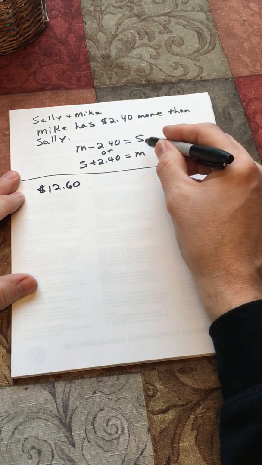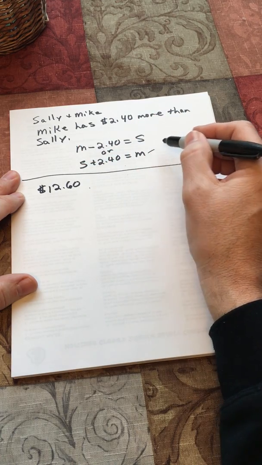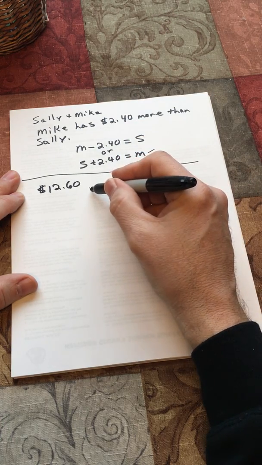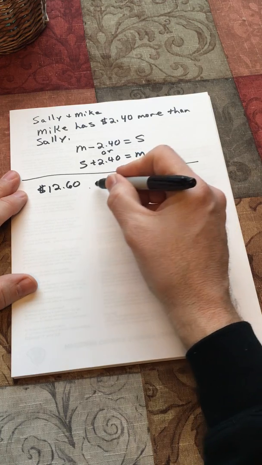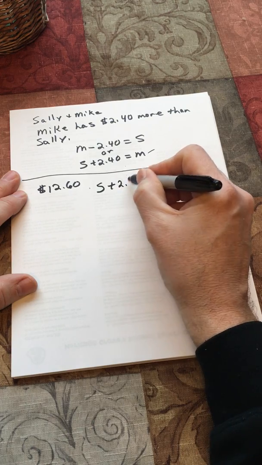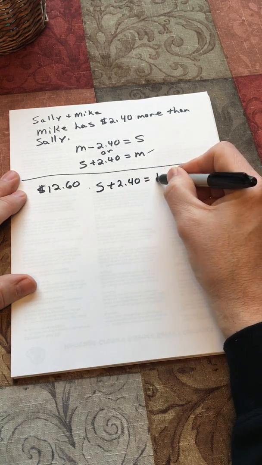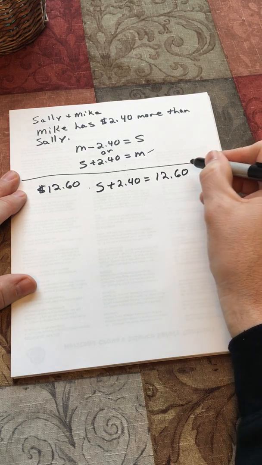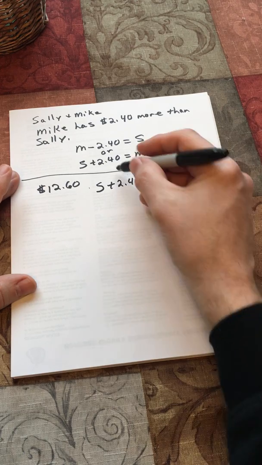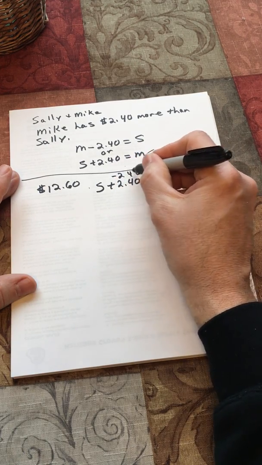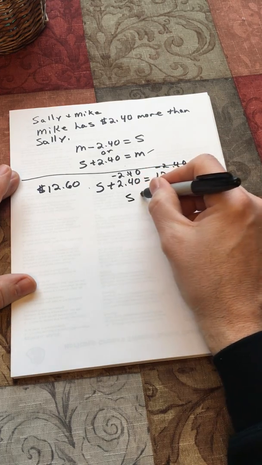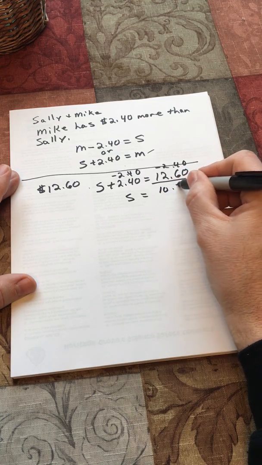Okay. All right. Well, which one of these do we want to use? Well, let's take this one over here, the bottom one, because now we know this, and so we could do this. We could do Sally plus $2.40 equals $12.60. Well, then all we've got to do is move this stuff around, right? We have to subtract 2.40 from both sides, right? And we find that Sally equals $10.20.